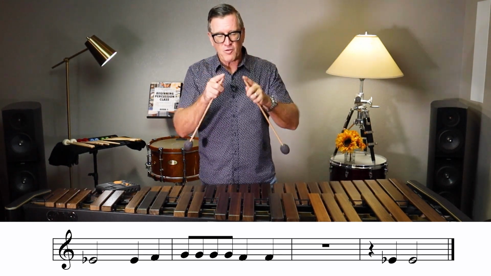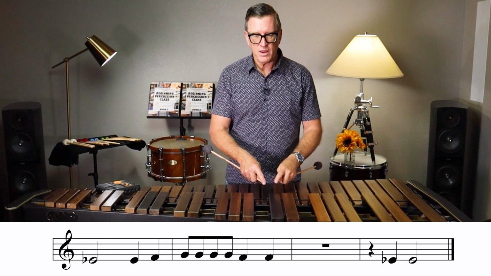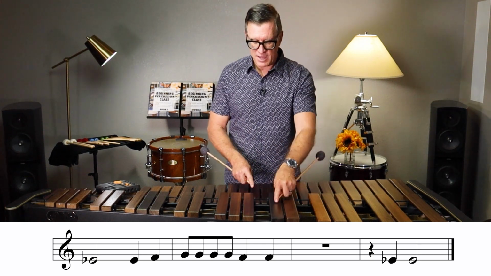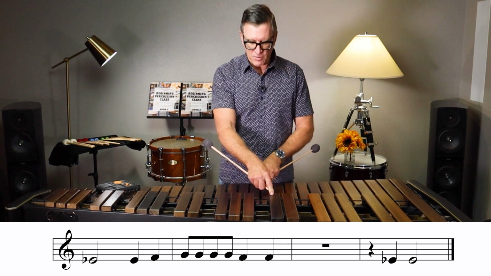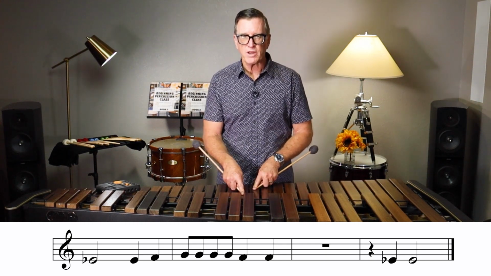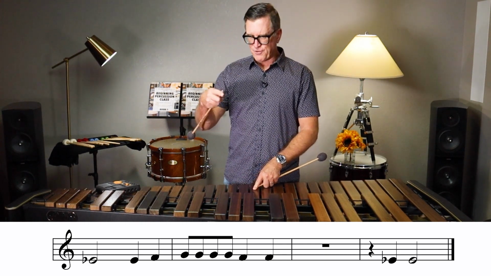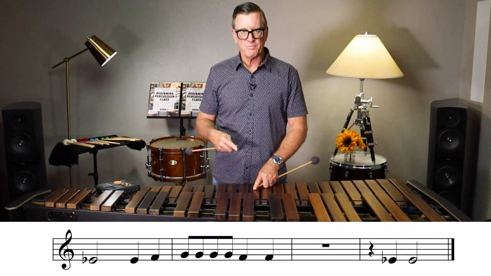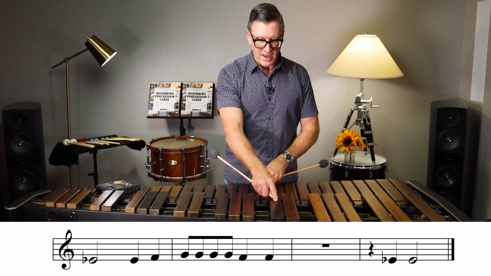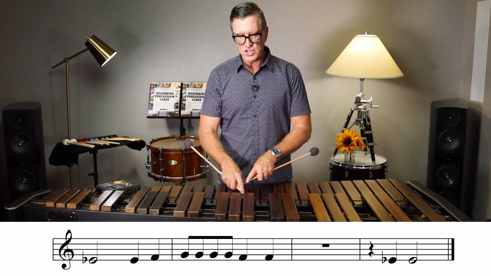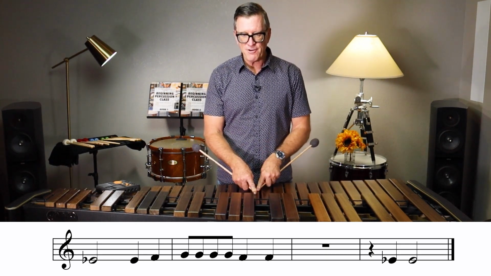1, and say the note names. 1, 2, ready, go. E flat, F, G, G, G, G, F, F. So I'm just moving back and forth with those 3 notes. It's the same as the first line, but with a different rhythm pattern. Do it again. 1, 2, ready, go. E flat, F, G, G, G, G, F, F.